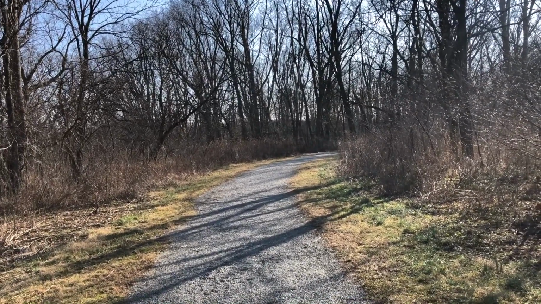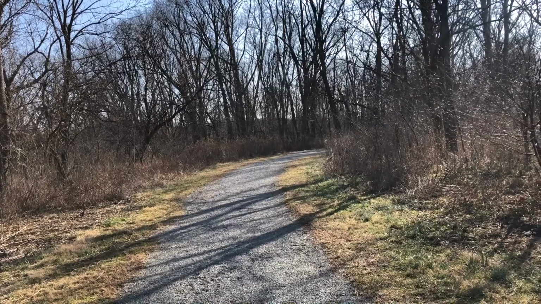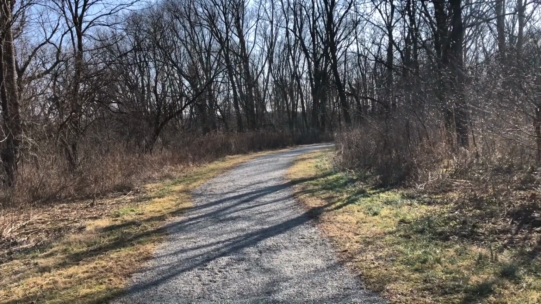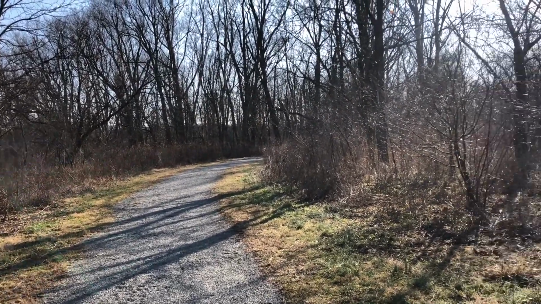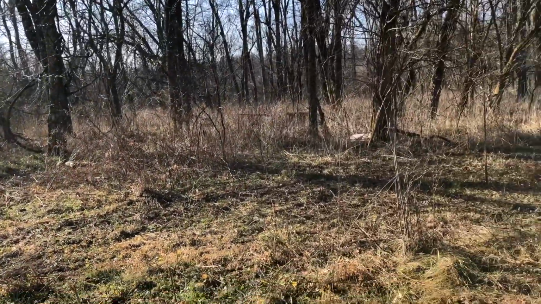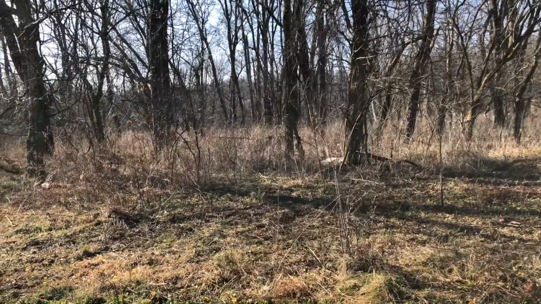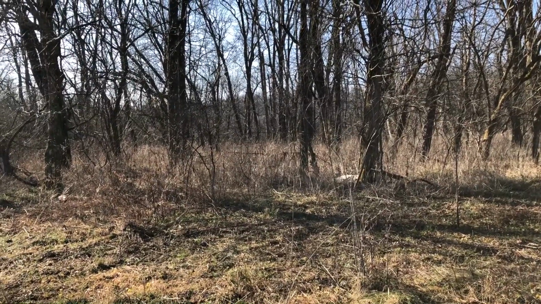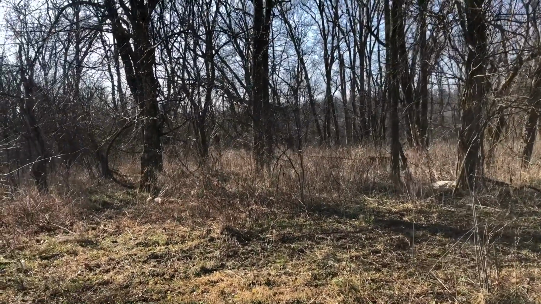So a buffer of about 20 feet is a great way to ensure good water quality in your creek, because that ensures water flowing over this landscape can travel at least 20 feet. Any pollutants and sediments in that water would be picked up and stored by the trees before that water reaches the creek.